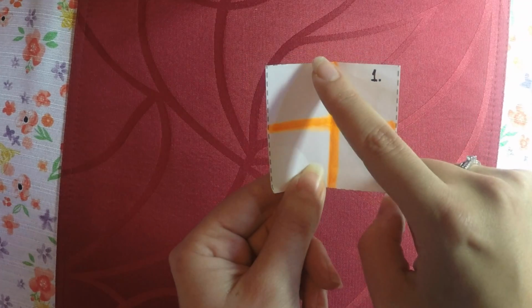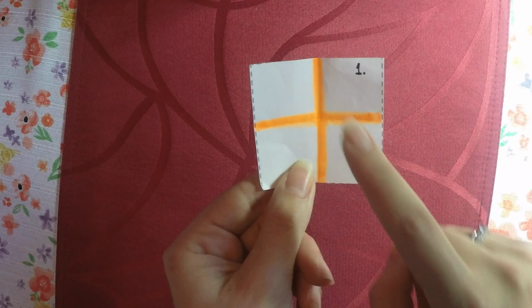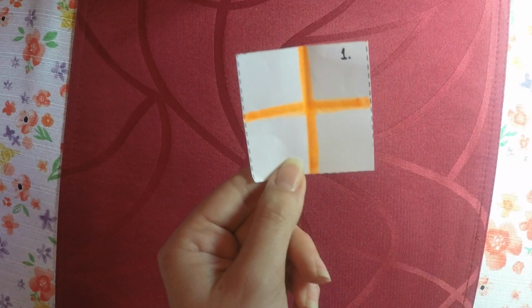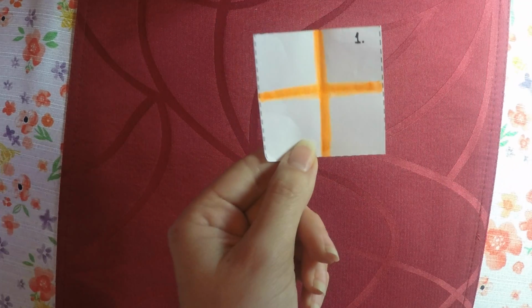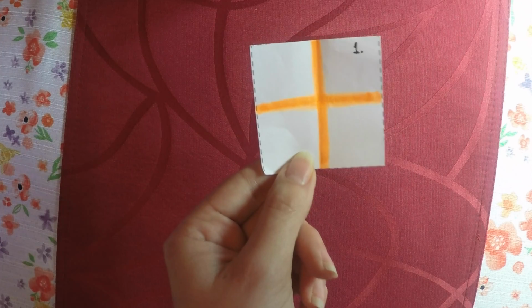And since I folded it in half one way and in half the other way, I have 1, 2, 3, 4 equal parts. So this is a square with 4 equal parts split into fourths.